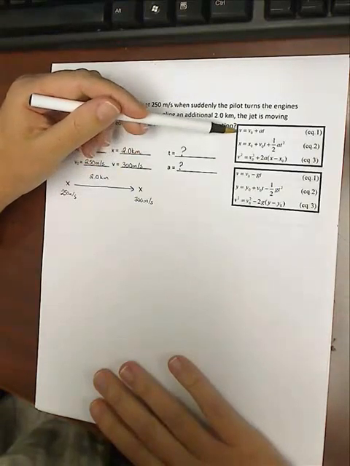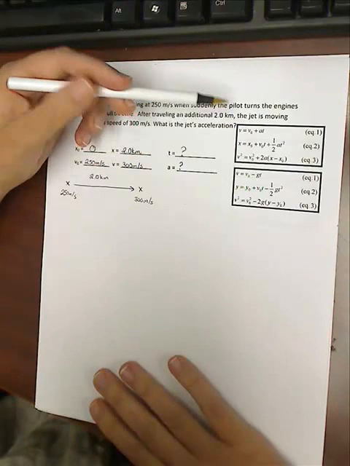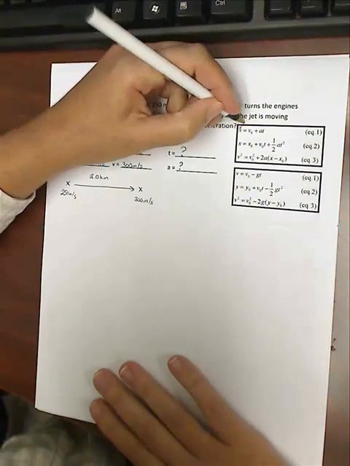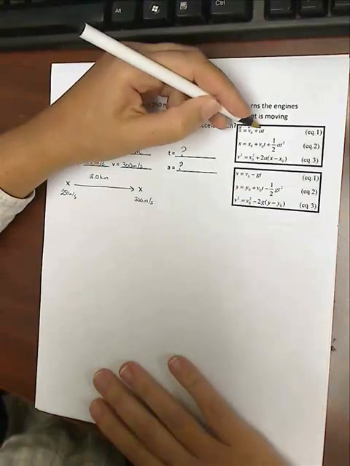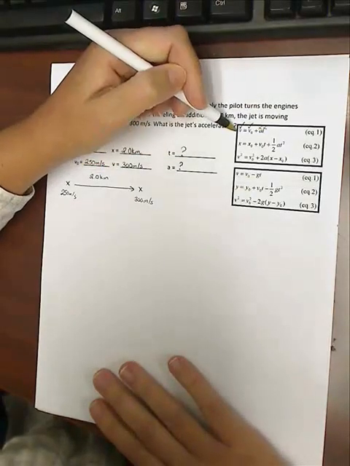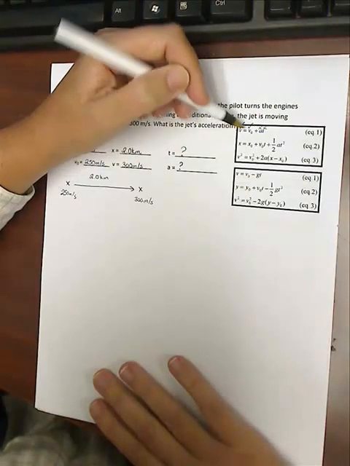Now every one of these equations has acceleration in it, so we need to eliminate them a little bit further. Okay, so first equation, what do I know? I know my v, I know my v0, I don't know my a, and I don't know my t. So I've got 2 unknowns in that first equation, so I'm not going to be able to use that equation.